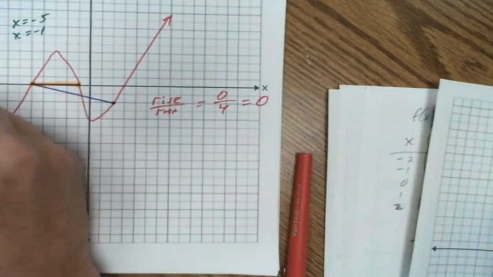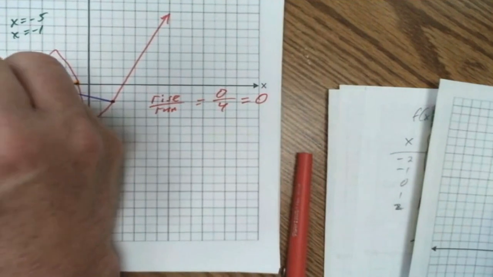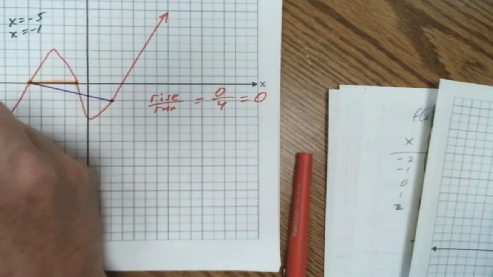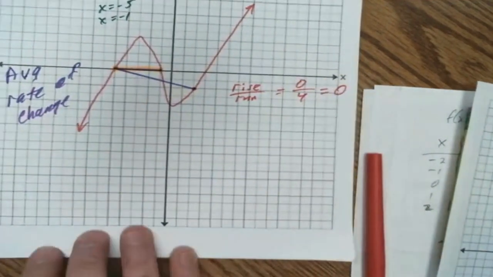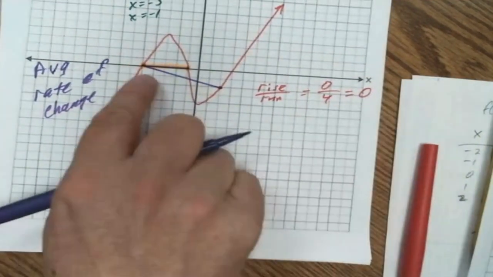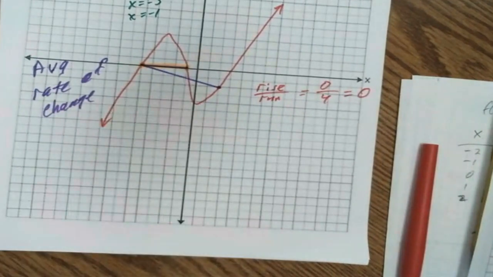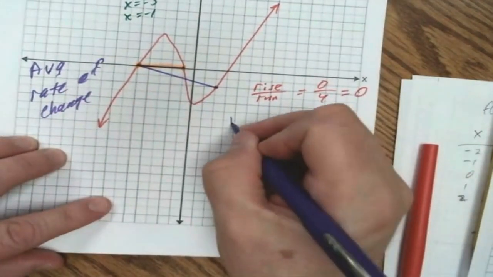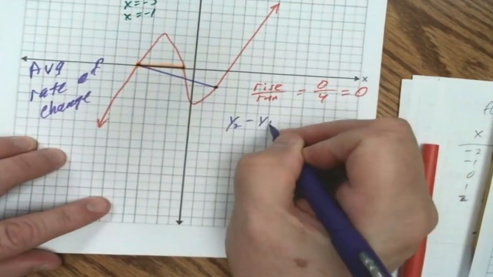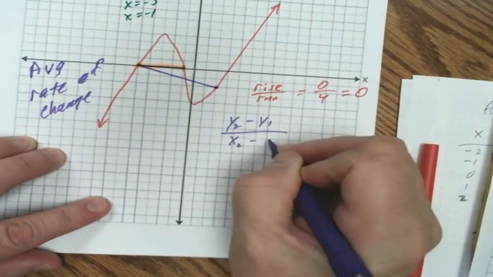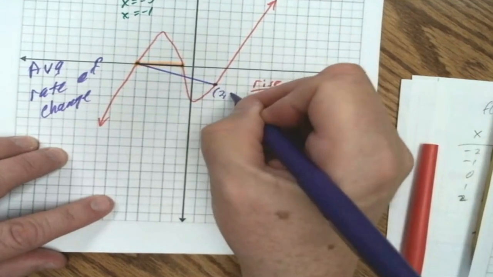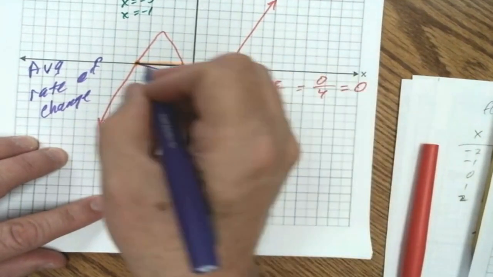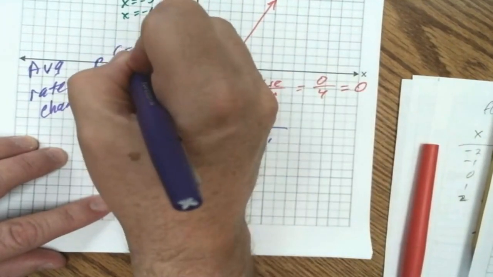Average rate of change. When you see that, just think, what is the slope? Average rate of change is just what is the slope between those 2 points? Just 2 points. And you can do the y2 minus y1 over x2 minus x1 when you get the points. This is the point 2, -2, and this is the point -5, 0.